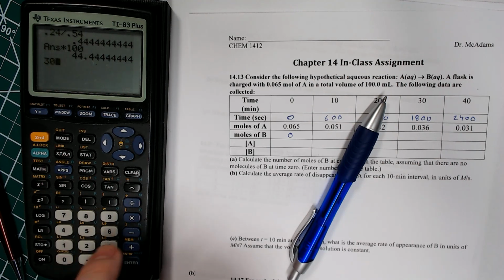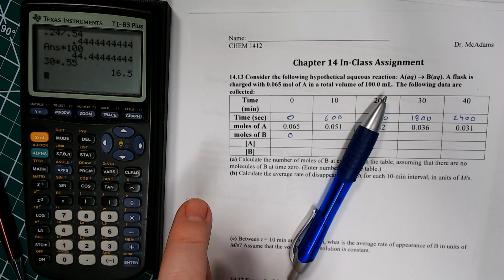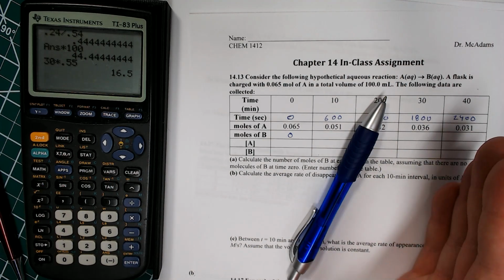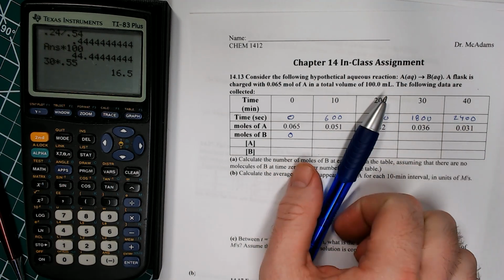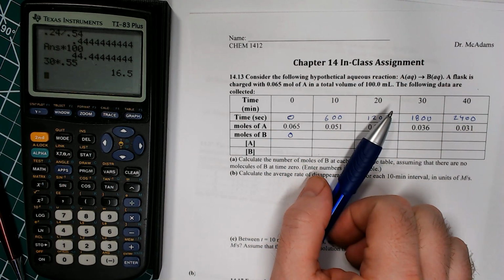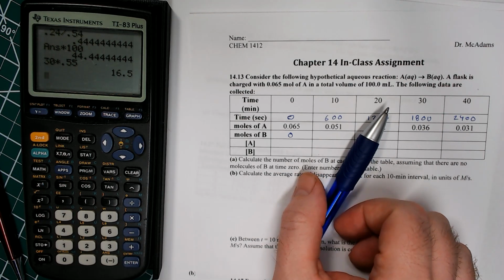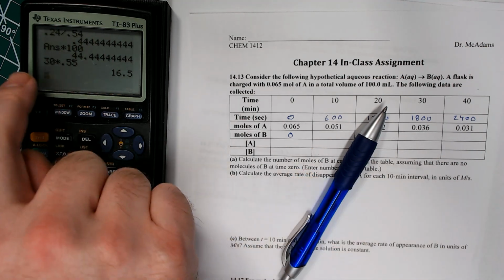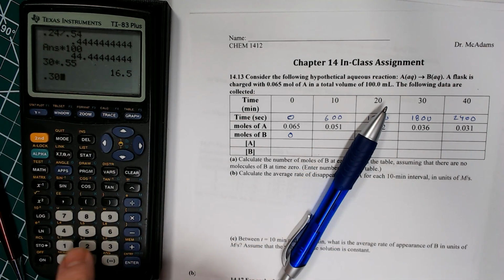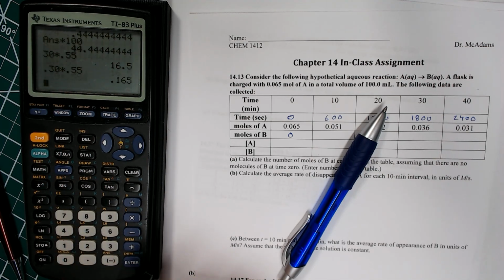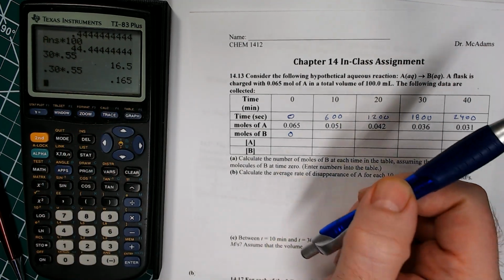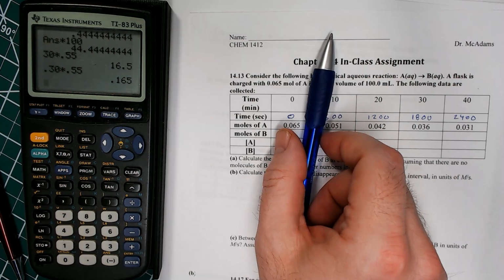So 30 times 0.55, and that gives us 16.5. So if you had guessed 0.16 or 0.17 moles of A, good job. I should have made that 0.30 times 0.55.